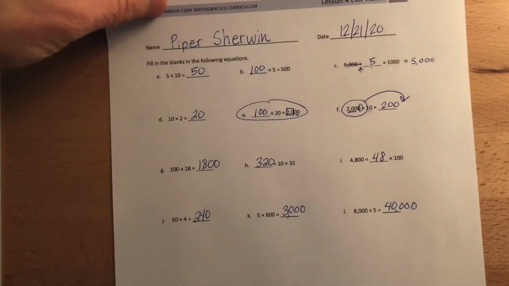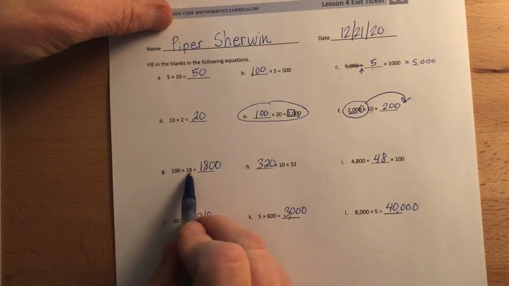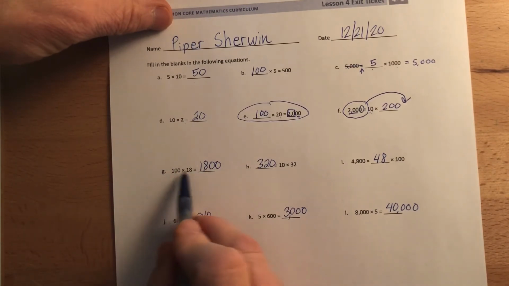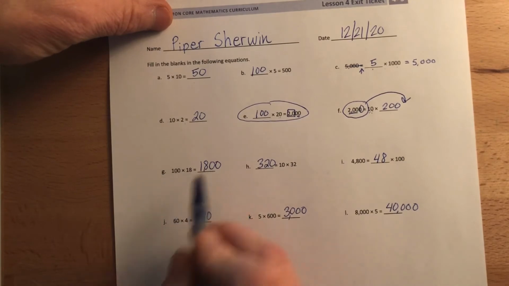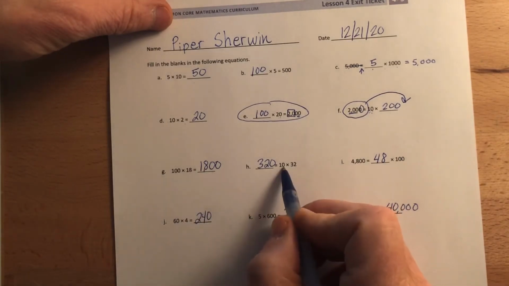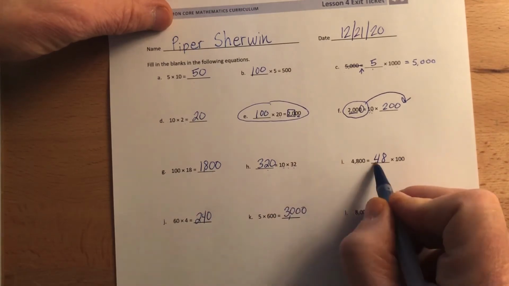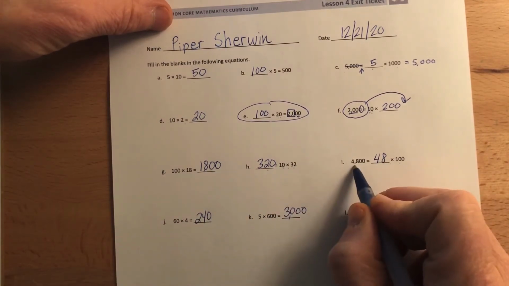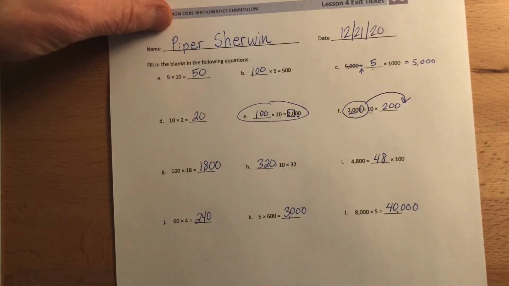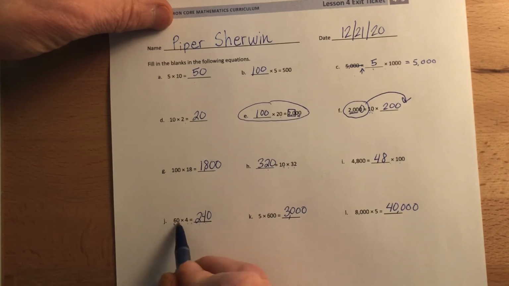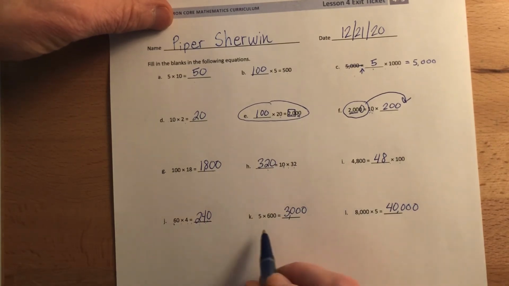All right, G is 100 times 18 is 1,800. All right, just put down the 1 times 18 is 18 and bring the 2 zeros over. 10 times 32 is 320. 48 times 100 is 4,800. 60 times 4 is 240. Remember, 6 times 4 is 24. Put the 0 on the end, you get 240.